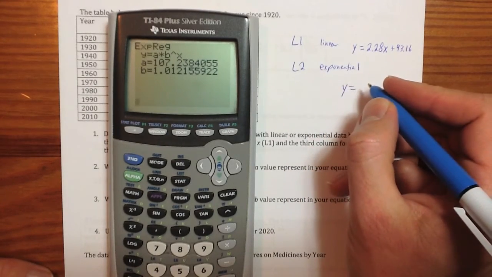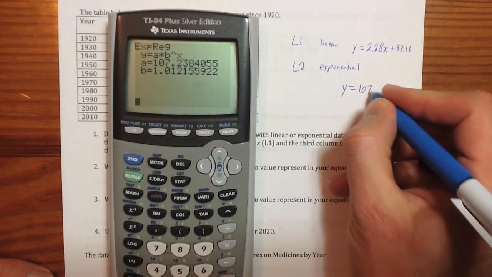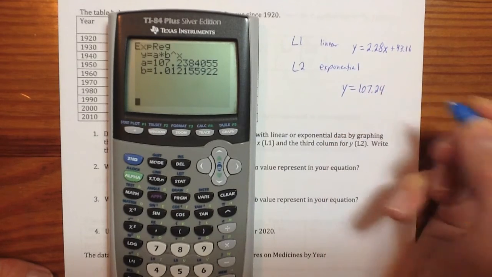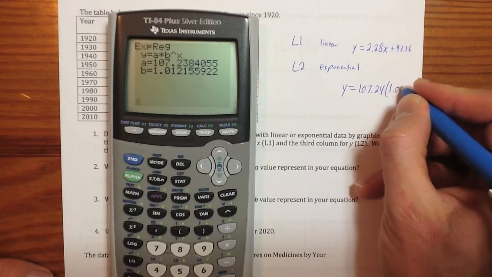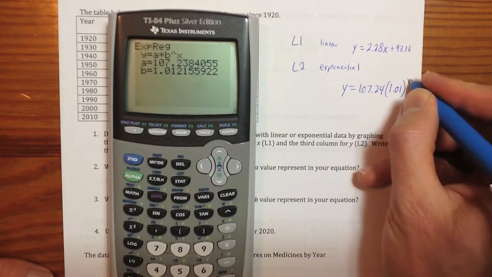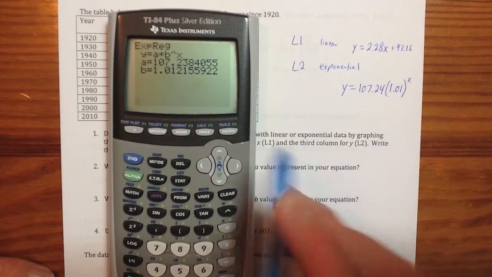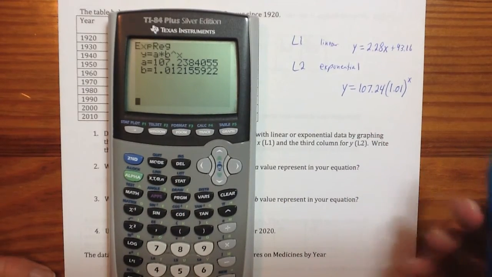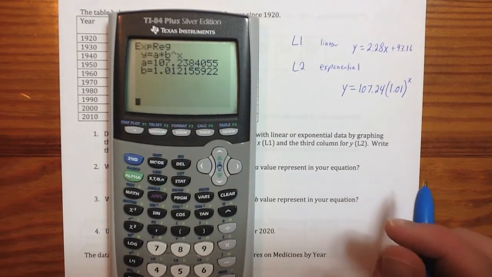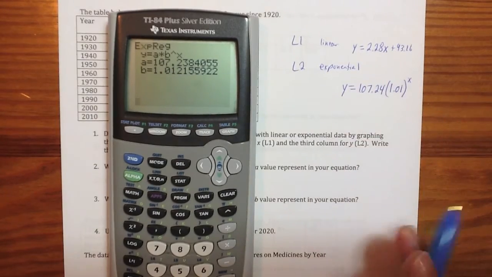Y equals 107.24, rounding it off, parentheses, 1.01 to the x. Random statement here: the more decimals you carry here, the more accurate predictions will be. Just saying. Okay, so that's what we have.